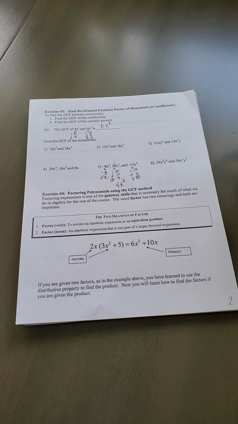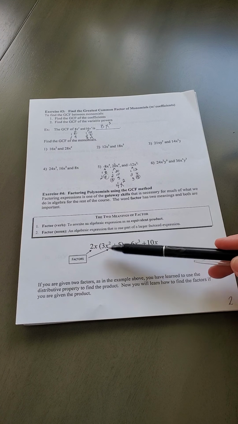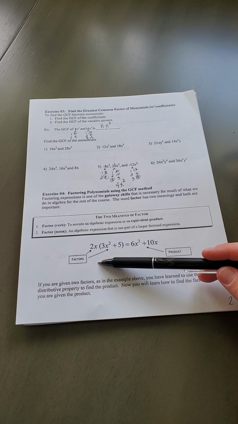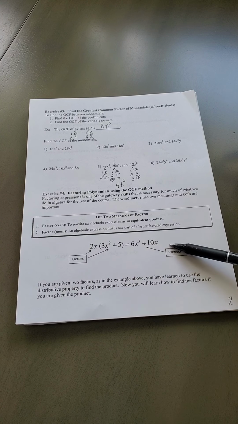So, when factoring expressions, one of the gateway skills that is necessary for much of what we're doing in algebra for the rest of the course is this. The word factor has two meanings and they're both important. Factor as a verb means to rewrite an algebraic expression as an equivalent product. And factor as a noun is an algebraic expression that is one part of a larger factored expression. You can see here, these two are the factors, or the coefficient variables, or terms I should say, that were multiplied together to get the product.